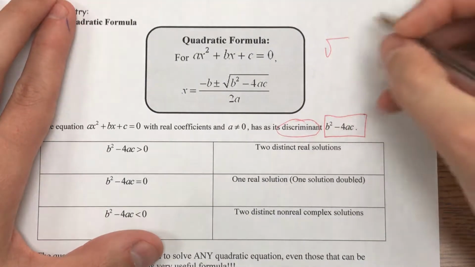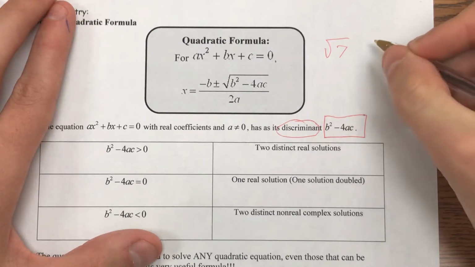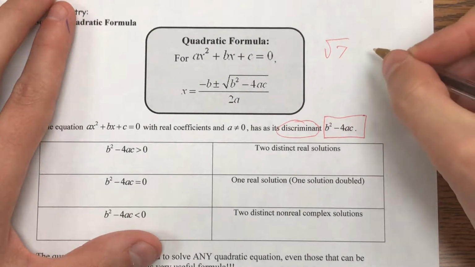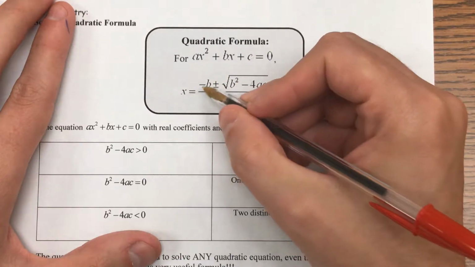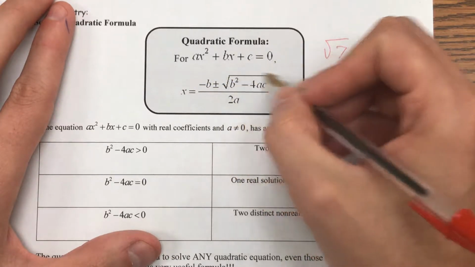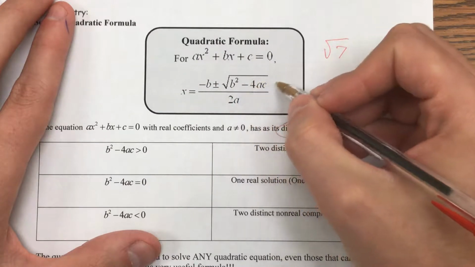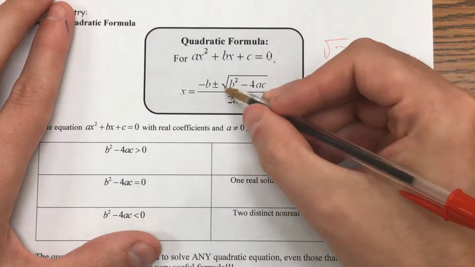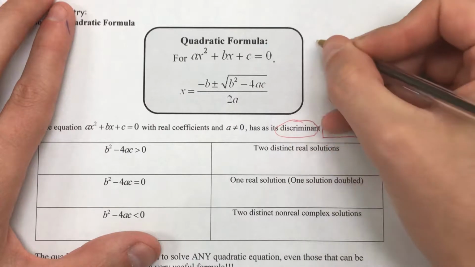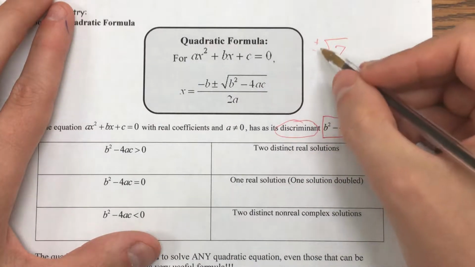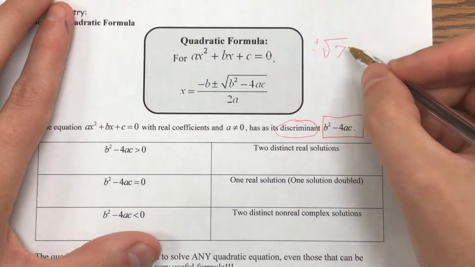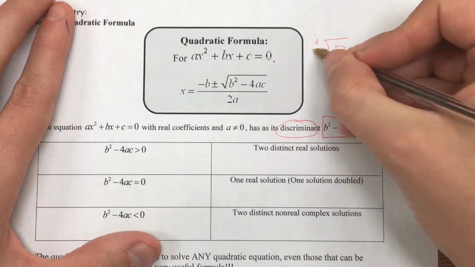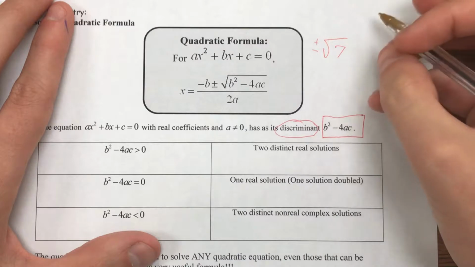If you take the square root of 7, you get some weird number, but you get a number. You can take the square root of 7. So when you have the quadratic formula, negative b plus or minus the square root of b squared minus 4ac all over 2a, you'll eventually get the square root of some number. If you get plus or minus the square root of 7, that is two answers, the plus root 7 and the minus root 7. That is two actual answers.